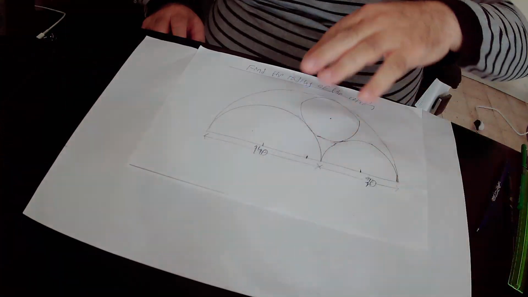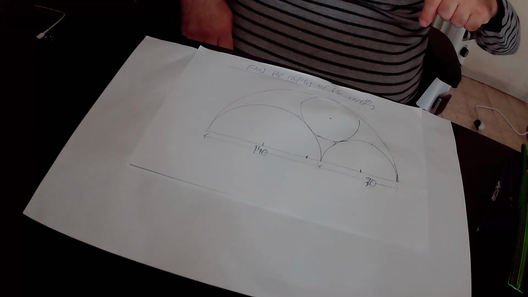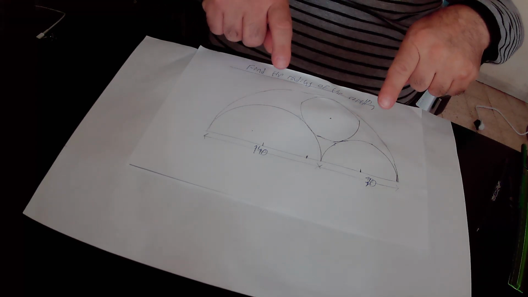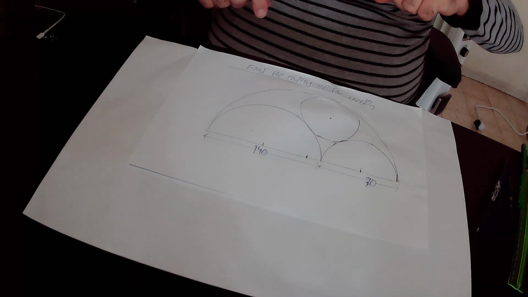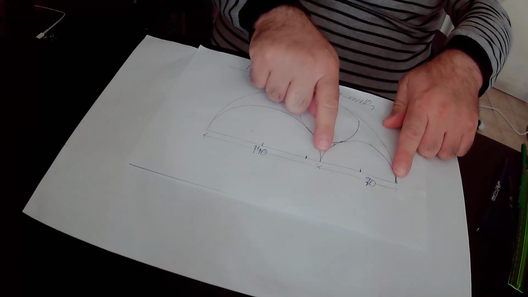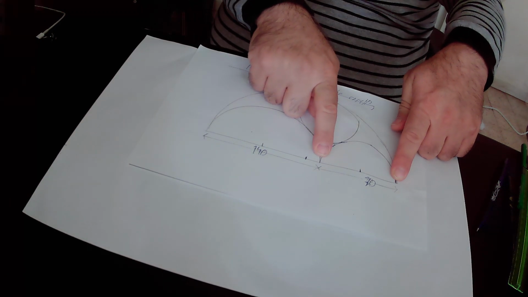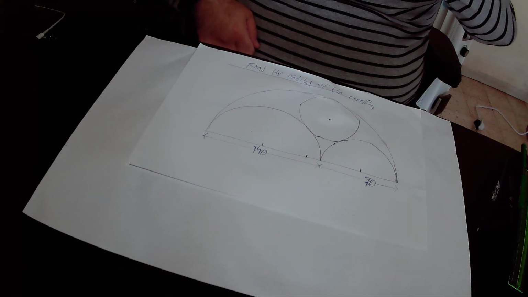Hello, in this lecture we'll find out the radius of the circle. In the drawing we have a big semicircle. Inside this big semicircle we have two smaller semicircles and one circle. We know that this line segment equals 140 units and this line segment equals 70 units. Our mission is to find out the radius of this circle.